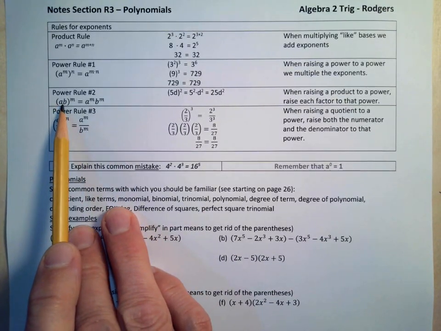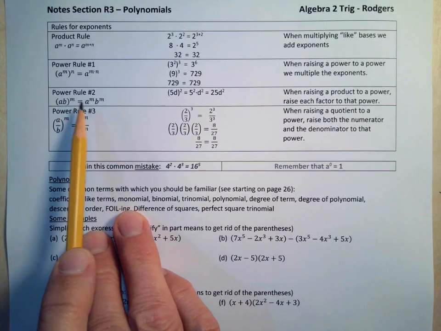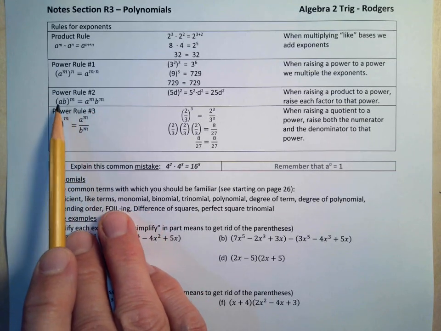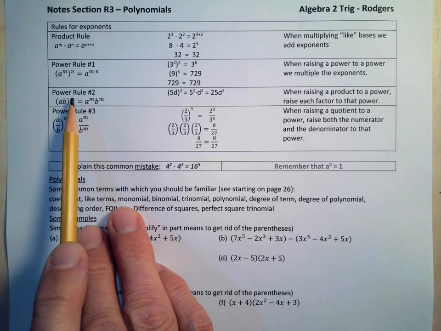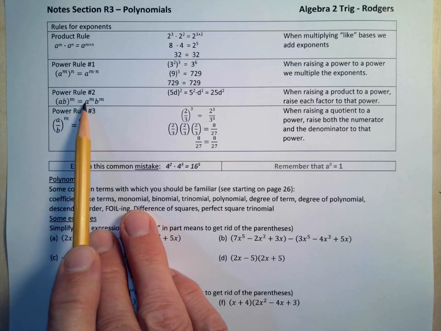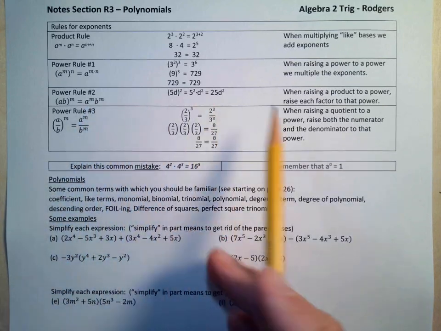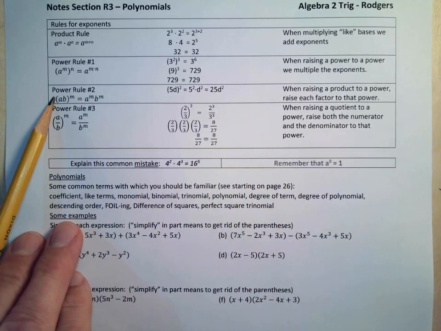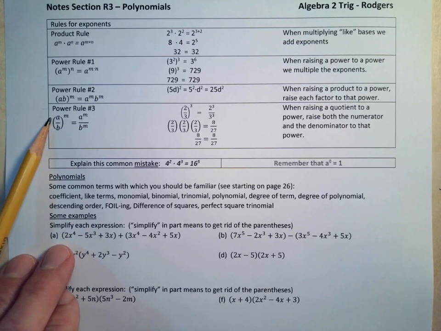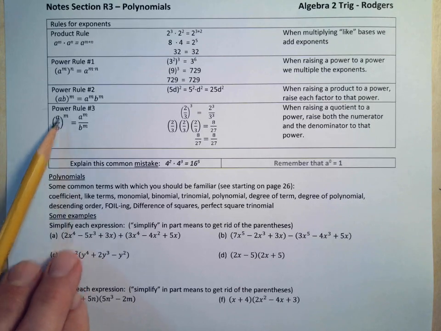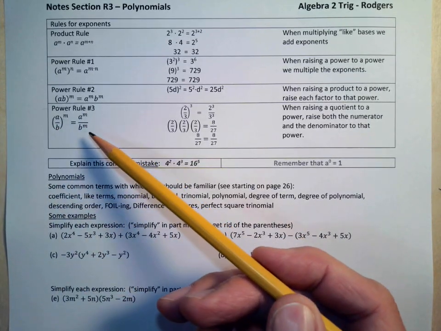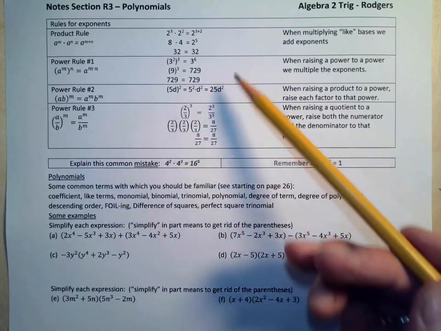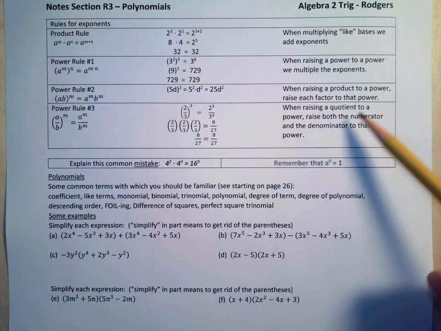If I have a product that's being raised to a power, that means each of the individual factors in that product each get raised. So a times b, I could multiply them together and then raise that product to the power, or I could raise each thing to that power and then multiply them. And then the third rule here, similar to rule number 2, is that if it's a quotient or a fraction being raised to a power, then it's the numerator raised to the power divided by the denominator raised to the power. So I would recommend that you go through and look at some of these examples.